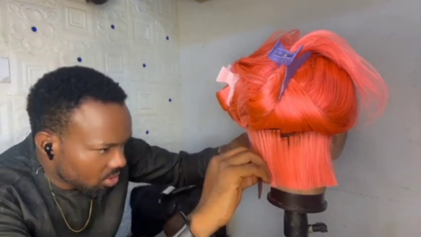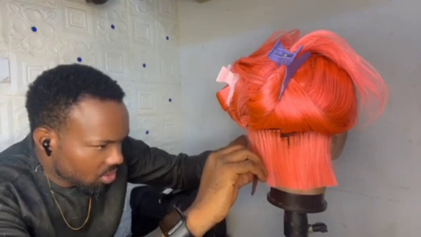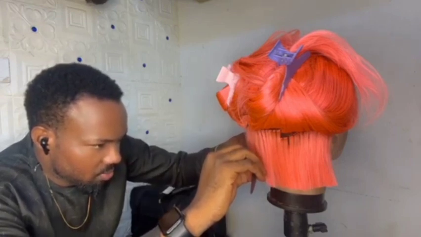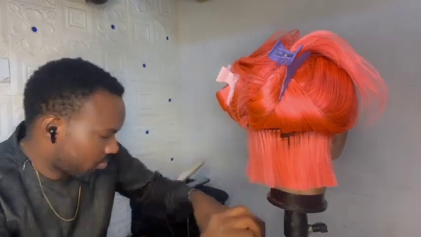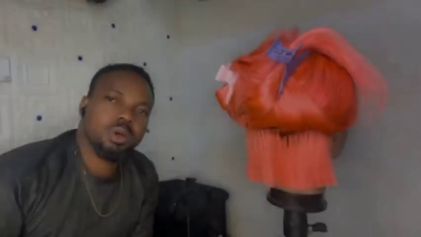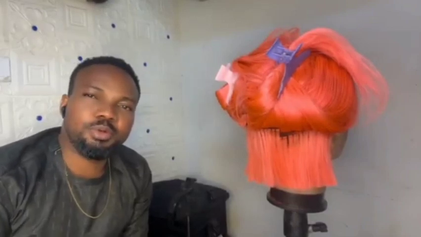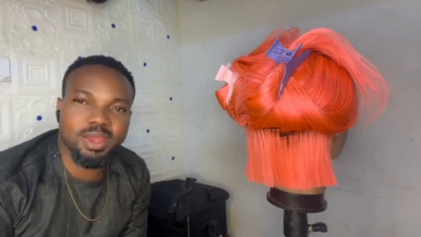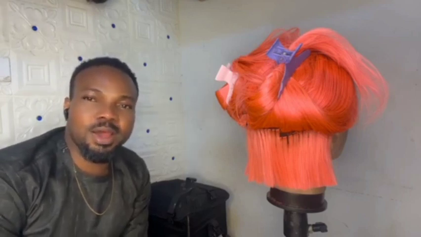Okay, so first of all, like you see me do on this video, I cut out some of the hair from the back. Then I start my cutting. This process is quite easy because it allows you to be able to cut accordingly.